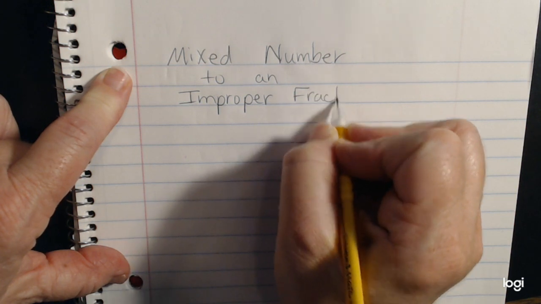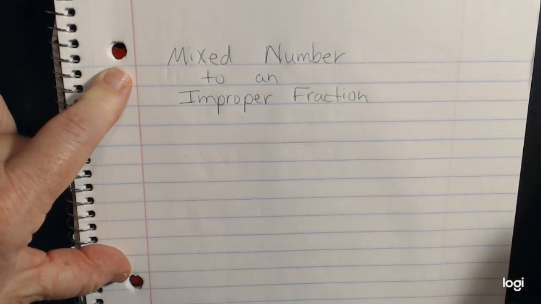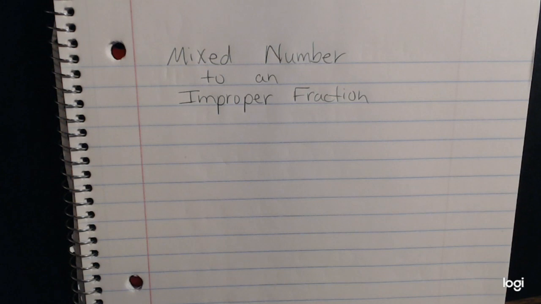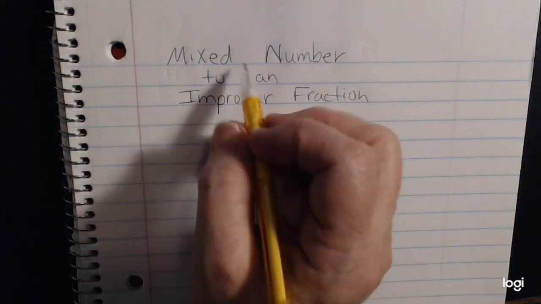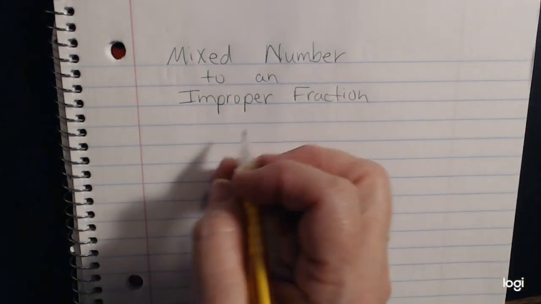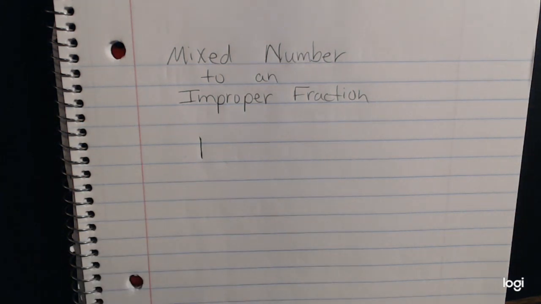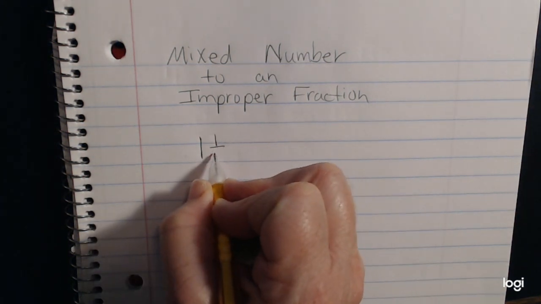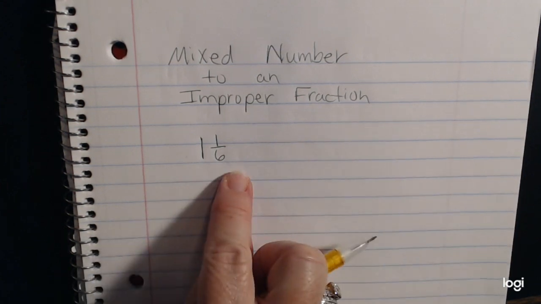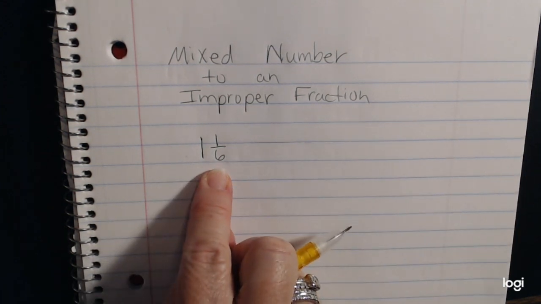I think some of you might already know how to do this skill, but we're going to go ahead and put it in our notes to kind of have a refresher from the years in the past. So for example, we need to know what a mixed number is. Well, a mixed number would be what we call a whole number, which would be like the number 1 and 1/6. This is called a mixed number. We have a whole number with a fraction.